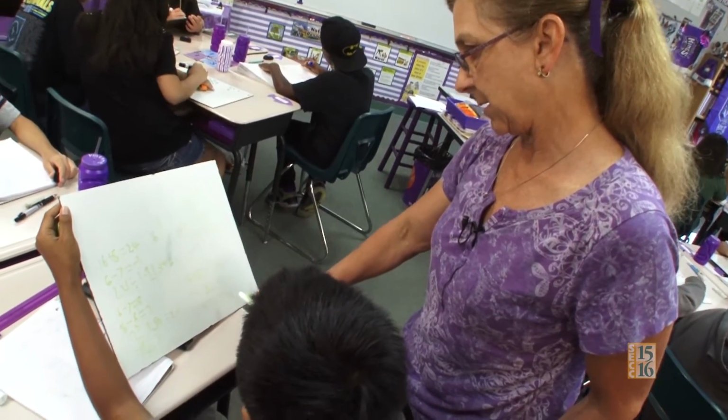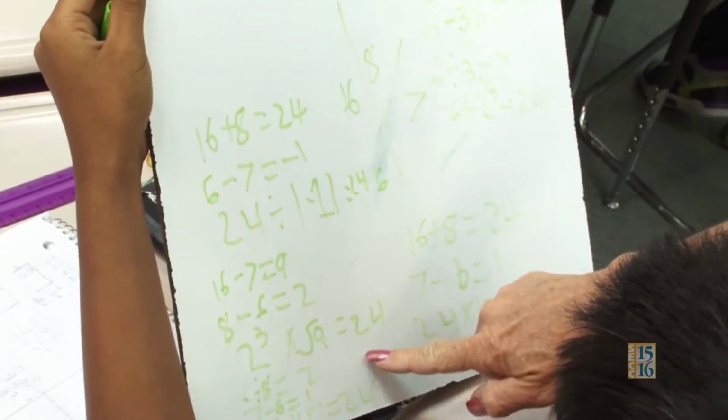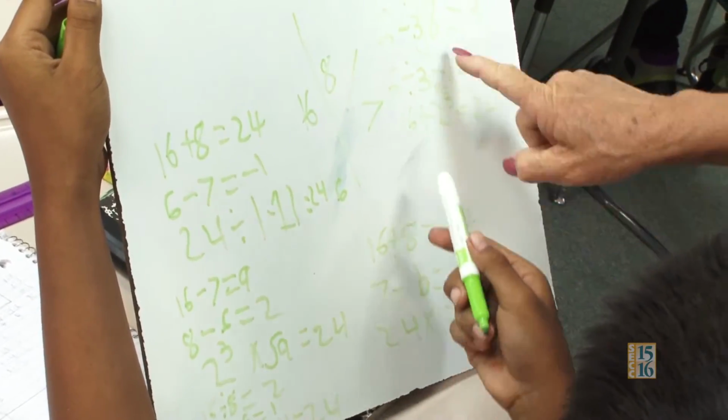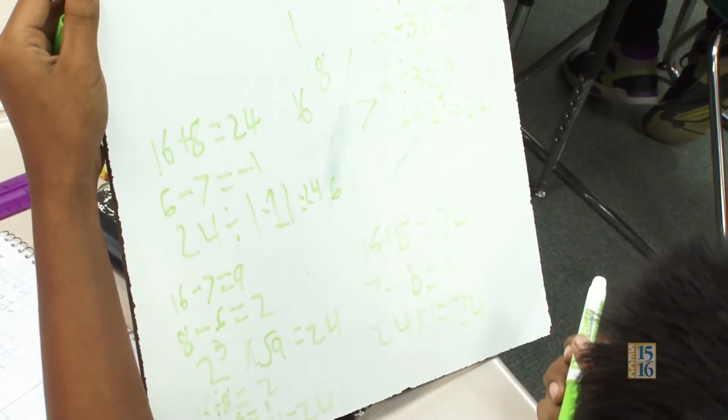I'm using the approach with the Hex Clue of letting them figure it out themselves, letting them problem solve how to solve it, talking about, well, if I do something on one side, I have to do the other, without it being a formula or a structured strategy that they're using. I'm letting them problem solve, figuring out the best way to solve that problem.